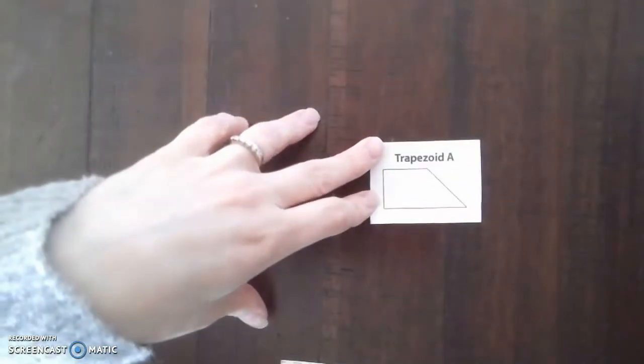So I hope you guys had fun with that today. So I just kind of wanted to go over that because that's what we're going to be doing tomorrow in your lesson. You're going to create your own clues and you're going to give them to your teachers. So they're going to have to try and guess which shape you created.